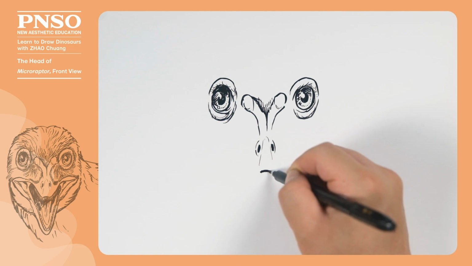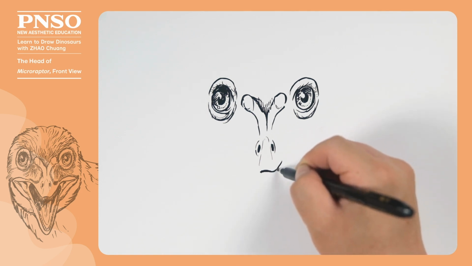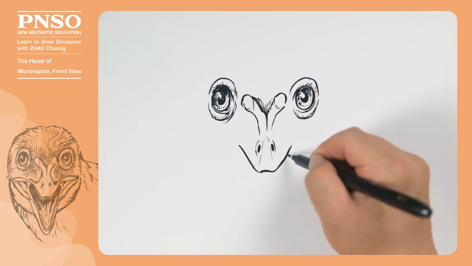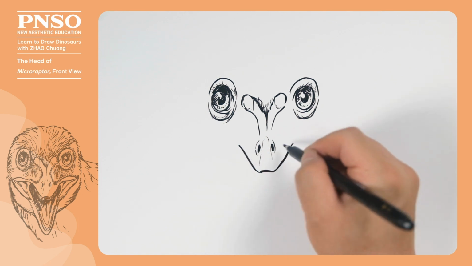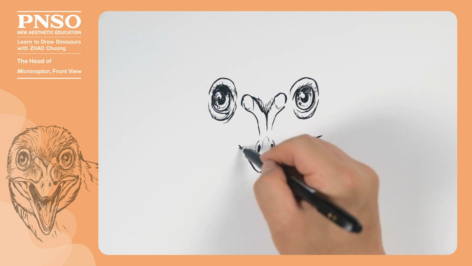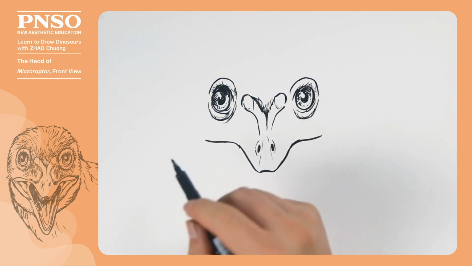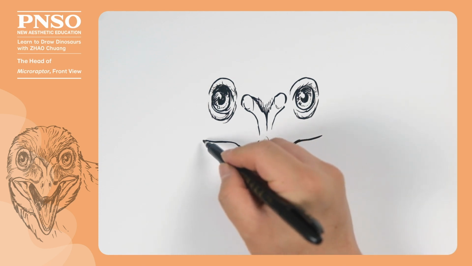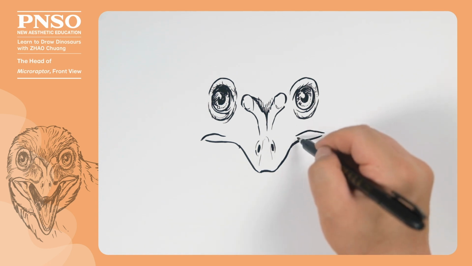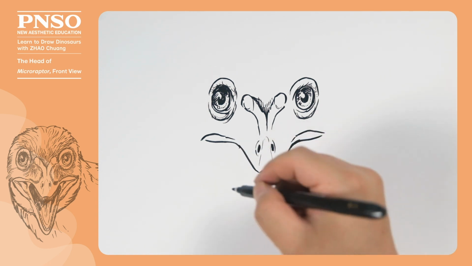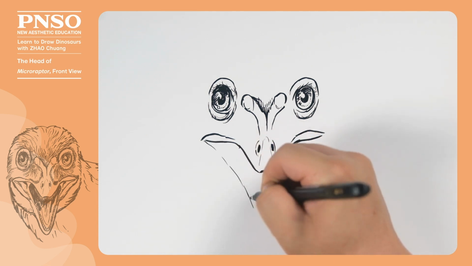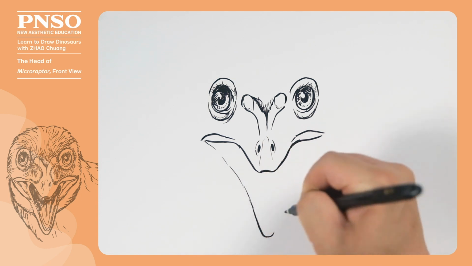Then, let's draw the front end of its mouth. Its mouth extended backward, which was quite narrow. It began to become wide at its face, and wider below its eyes. Then let's draw the corners of its mouth. Now, let's draw its lower jaw. We can draw it open.